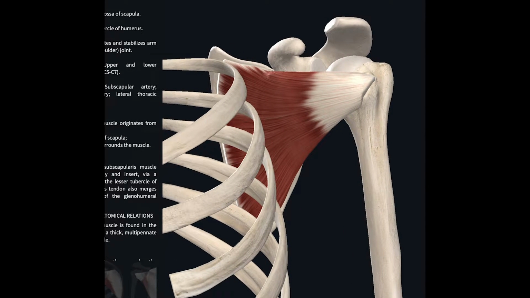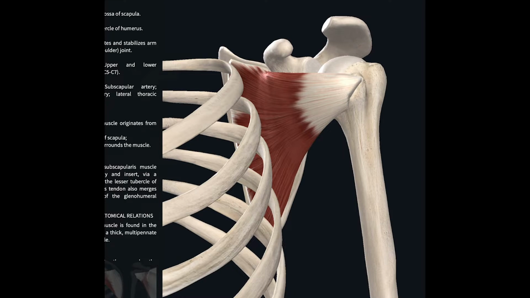Its point of insertion is on the lesser tubercle of the humerus. So as opposed to the other three in the rotator cuff, which have their insertion on the greater tubercle, the subscapularis is the lesser tubercle. So when this muscle contracts, it is going to pull the intertubercular sulcus medially. So it will have a medial rotation of the humerus at the shoulder joint.